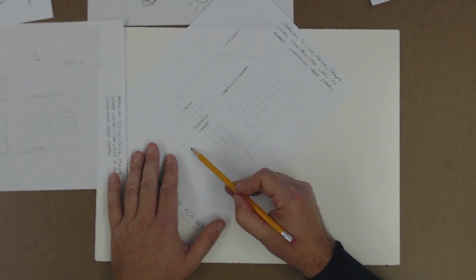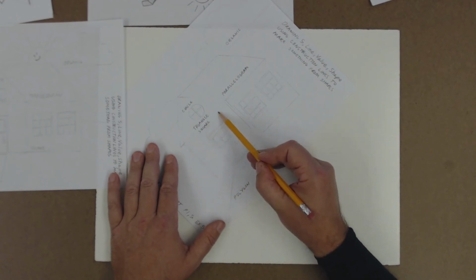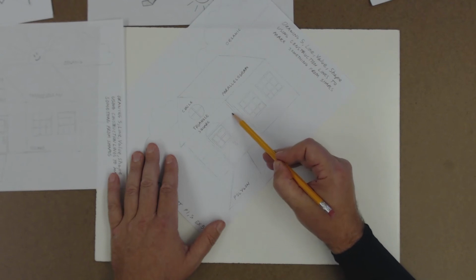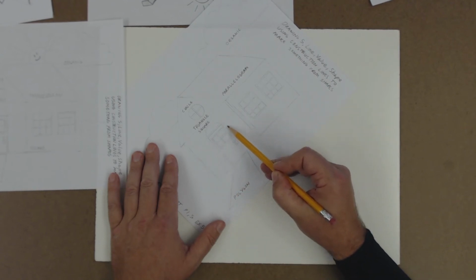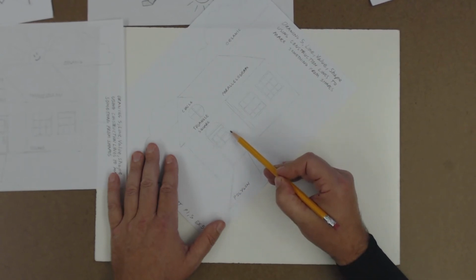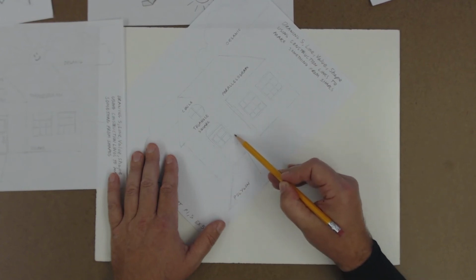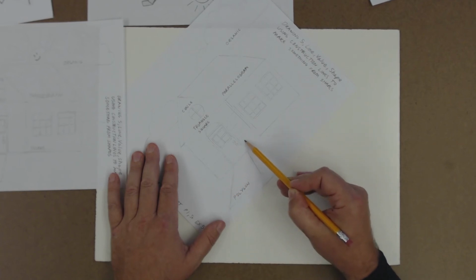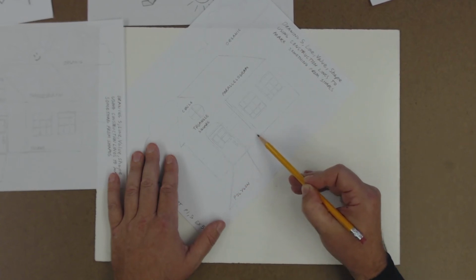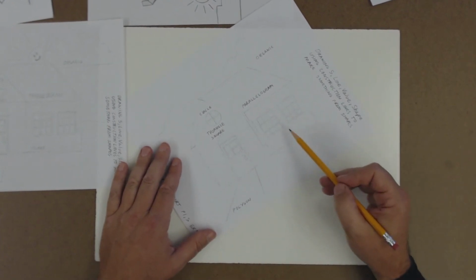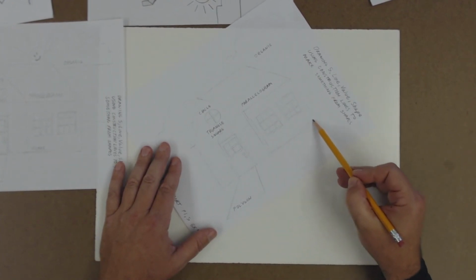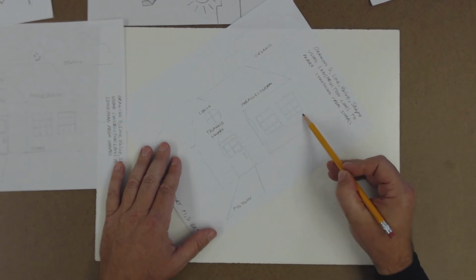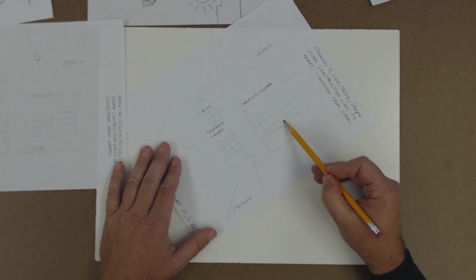Keeping it all really, really light, right? Ghosting that, coming over, ghosting it, so I get a nice continuity as I continue that line. So there's a little siding there. Maybe I'll just go ahead and line that up along this other side here, etc., etc.